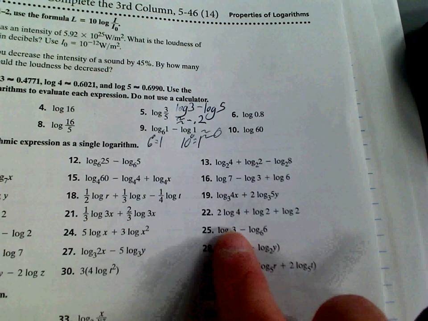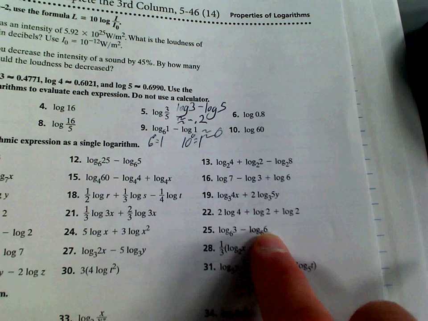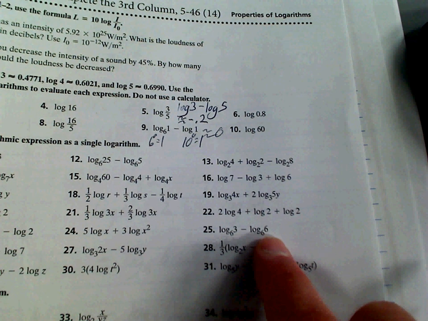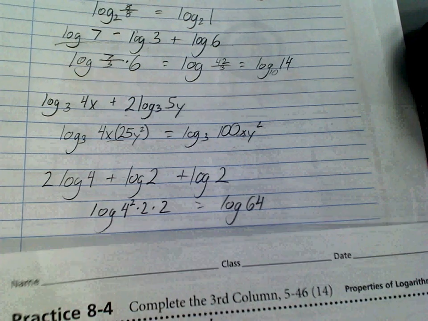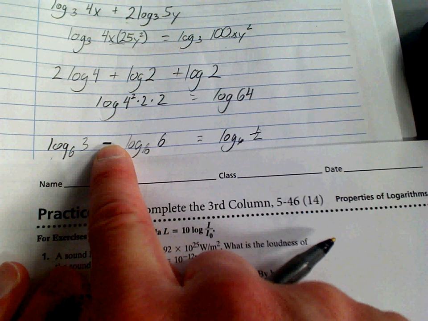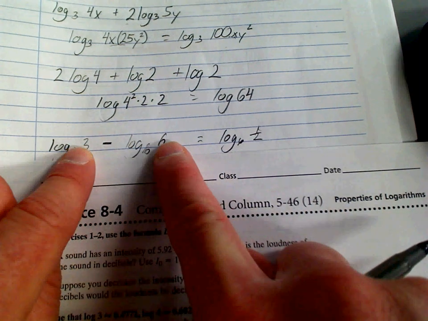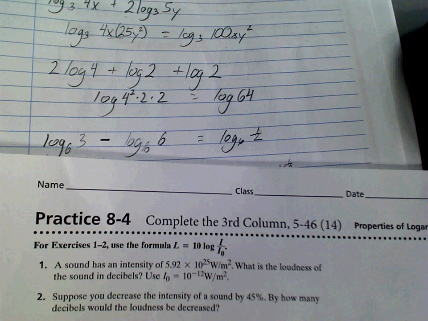We did talk about log 6(3) minus log 6(6) equals what? What do y'all have? Log 6 of 1/2. We see that right here. Because it's minus, we use the quotient property. You put 3 over 6, so it's log 6 of 1/2. Properties of logarithms.